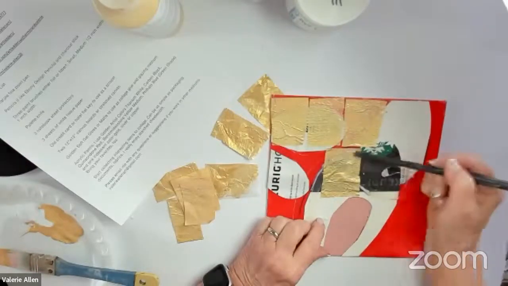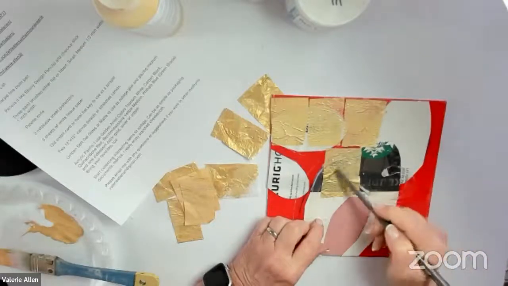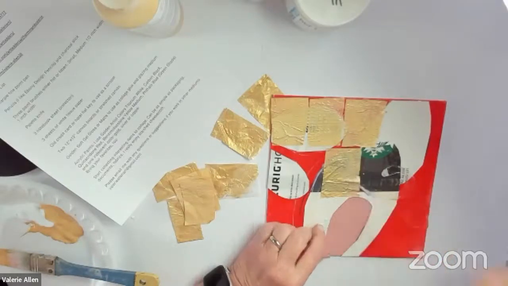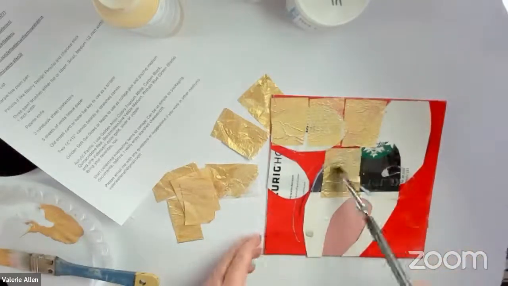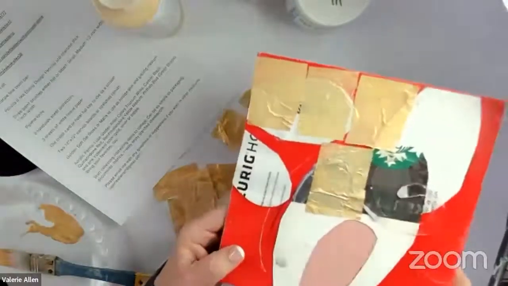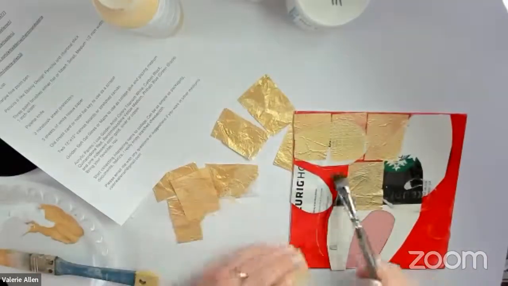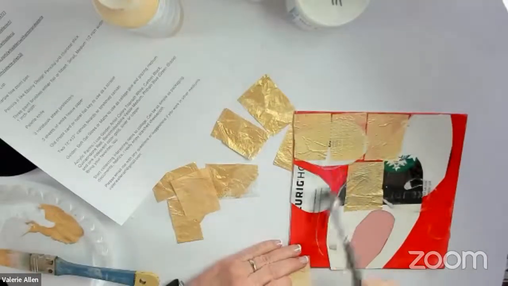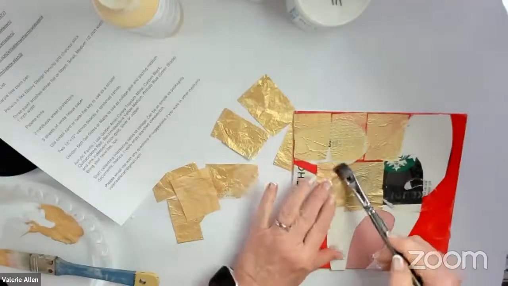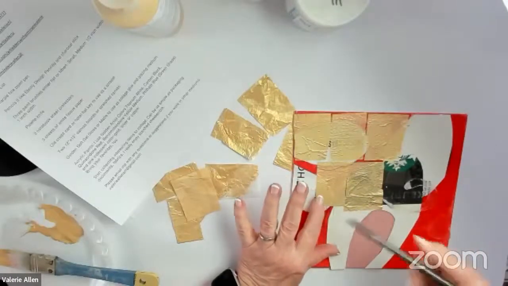Upside down. Could use my fingernail, but see how the relief is starting to show up. There is a little bit of the gloss medium on top, so when this dries, the gold will show up even more. But right now, that gloss medium is a little bit white.